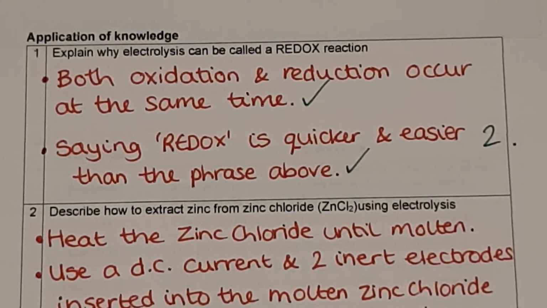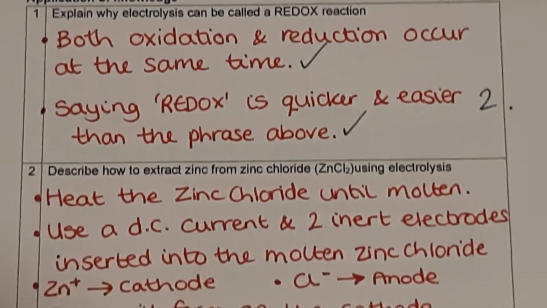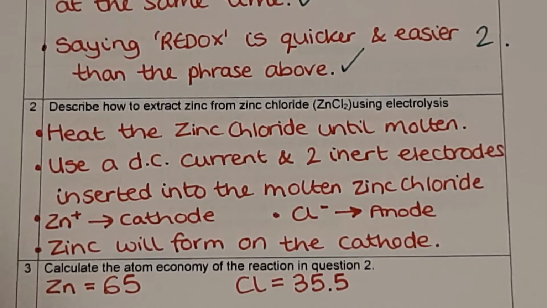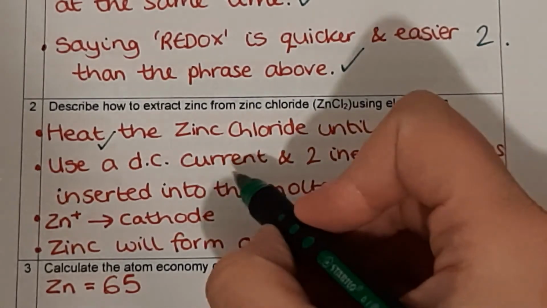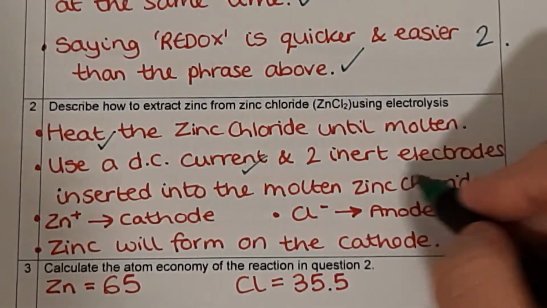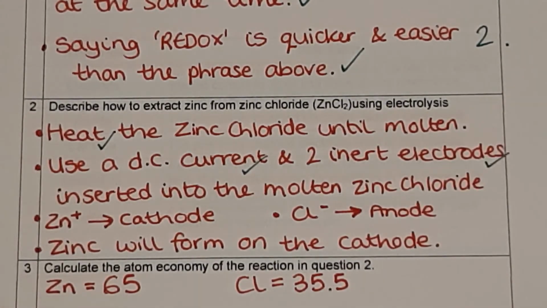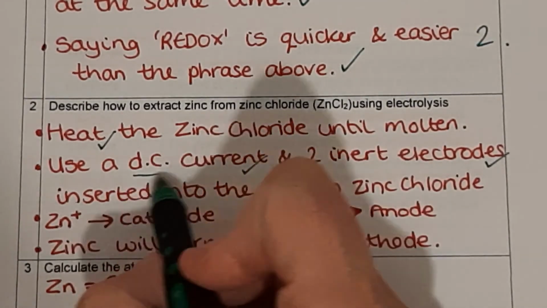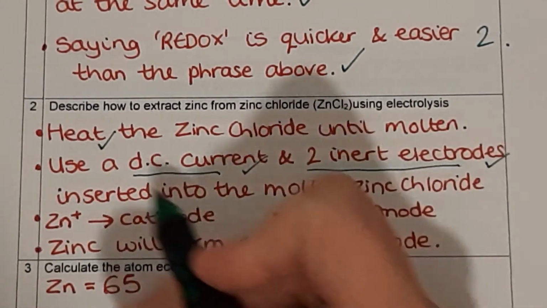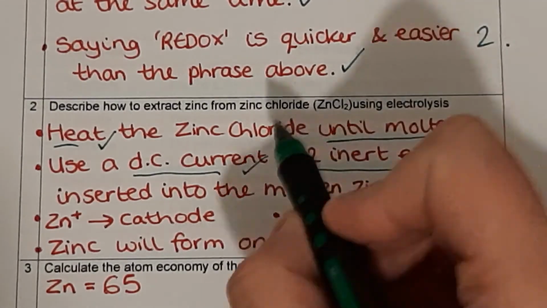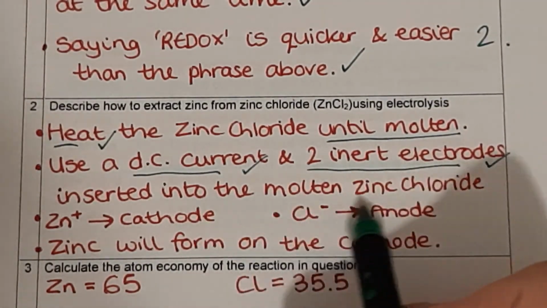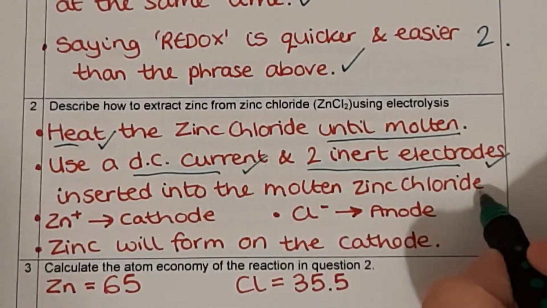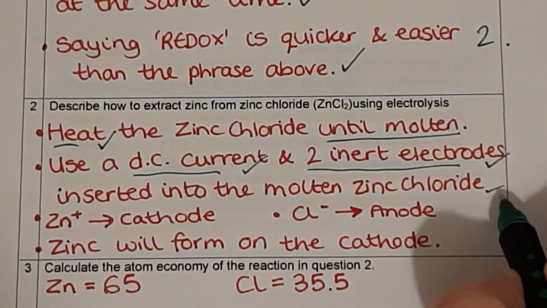Question 2, describe how to extract zinc from zinc chloride using electrolysis. So it's a multi-stage thing, this one. So first of all, you're going to heat it until molten. Then you're going to use a DC current and 2 inert electrodes. Okay, so DC current's worth a mark, 2 inert electrodes worth a mark. Heating it until molten is worth a mark. And then you're going to insert those electrons into the molten zinc chloride. Okay, so saying this point here is worth another mark. So we're up to 4 already.